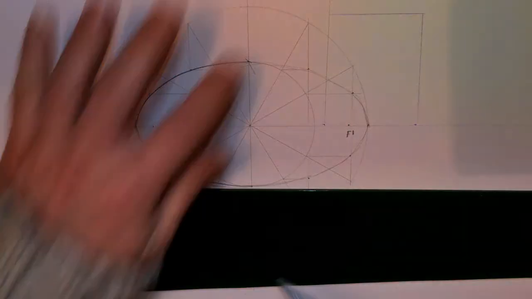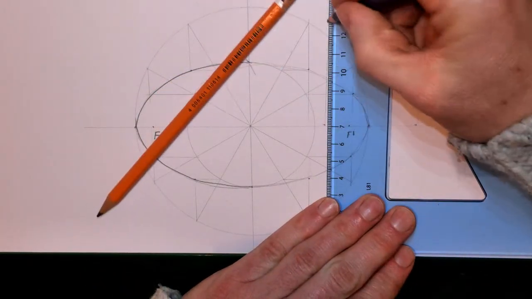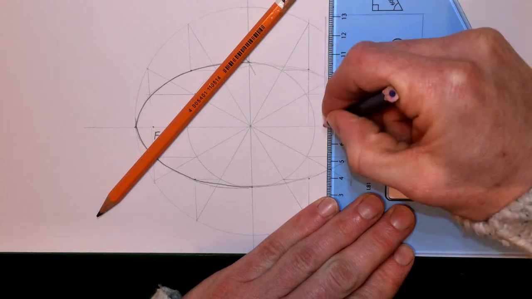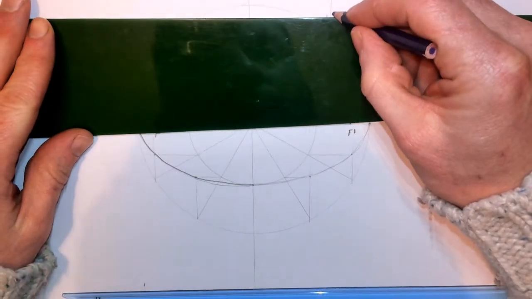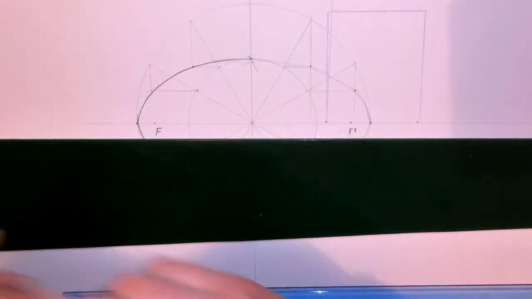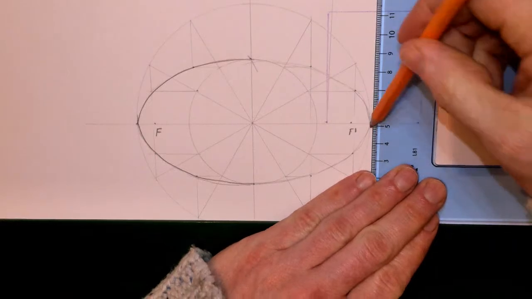This is a rectangle which the parabola must fit into. The vertex is in the middle of it, so the vertex must be up from here.